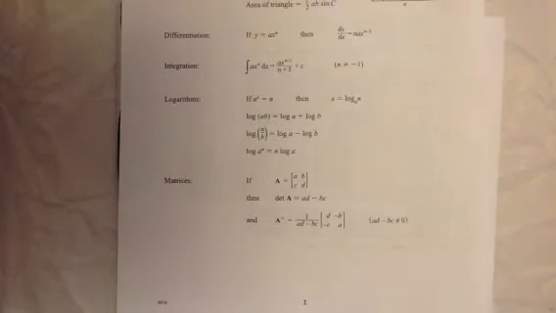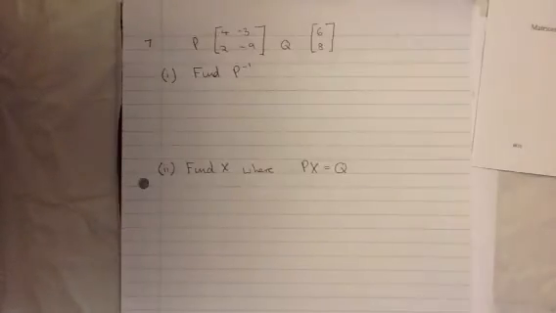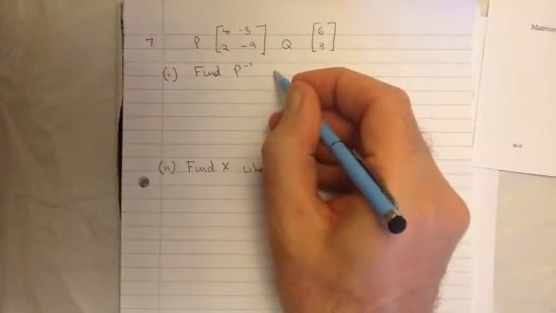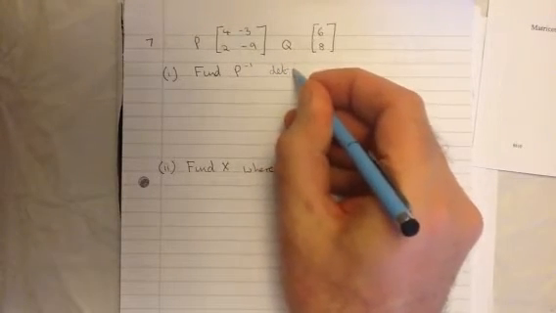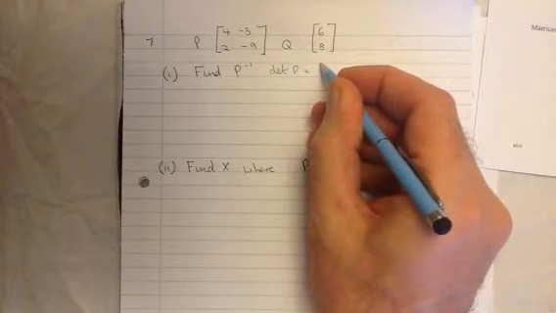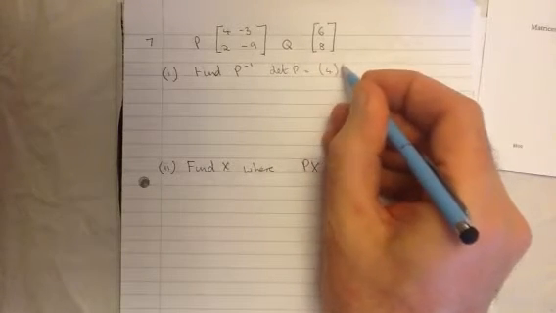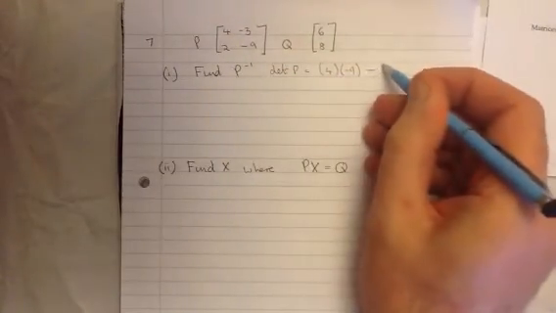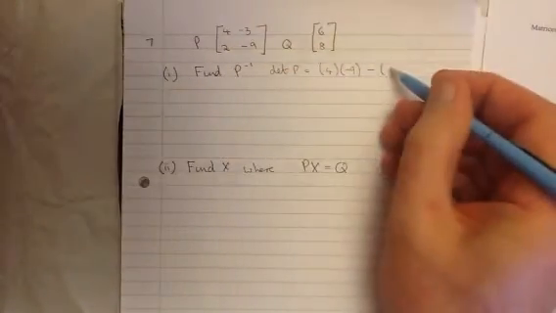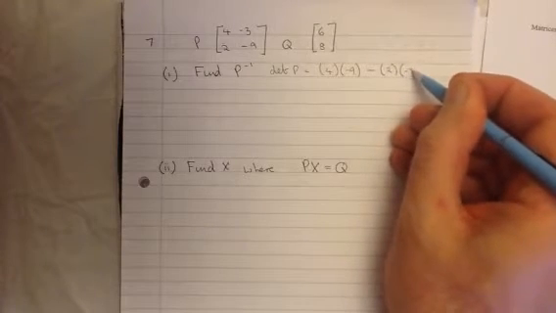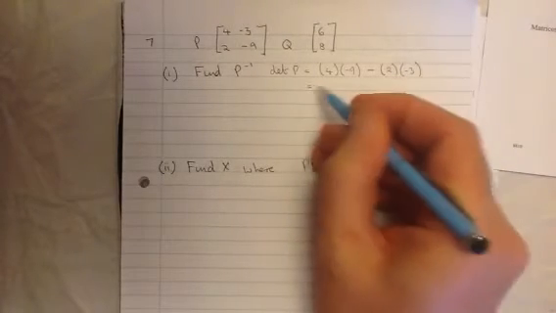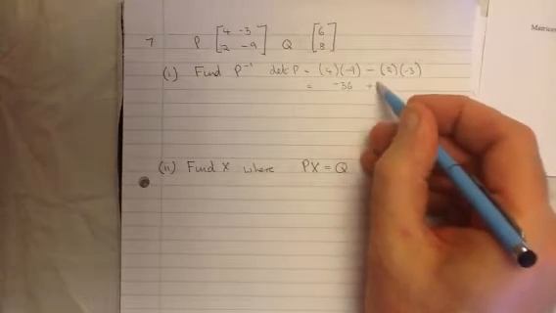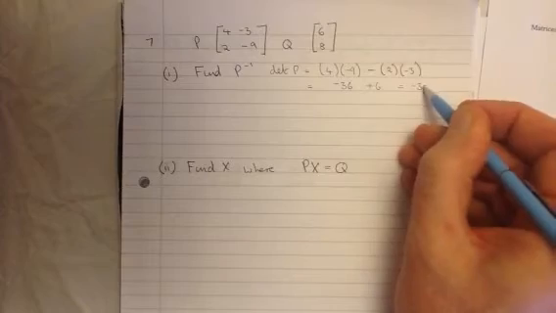So we'll do that for P. Okay, so first we're going to work out the determinant of P. So the determinant of P will be 4 times negative 9, those two elements, take away 2 times minus 3, those two elements. So it's minus 36 plus 6, so it's negative 30.